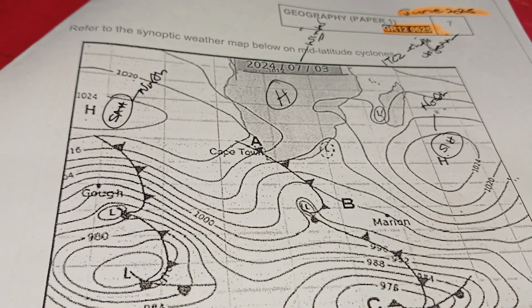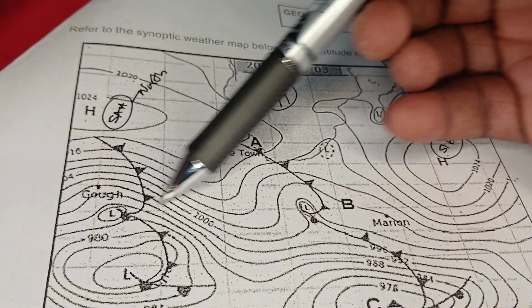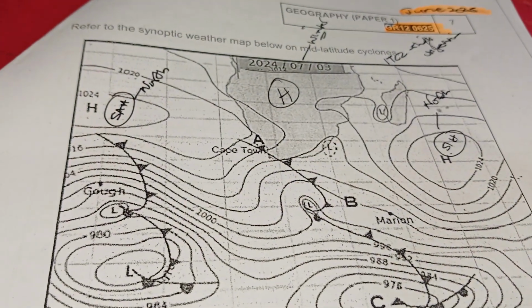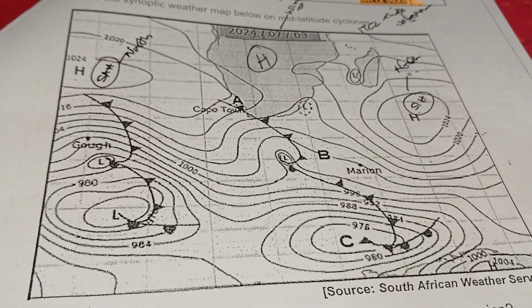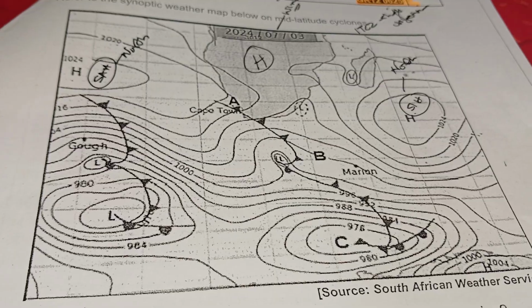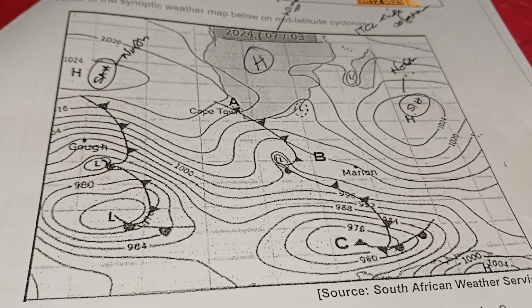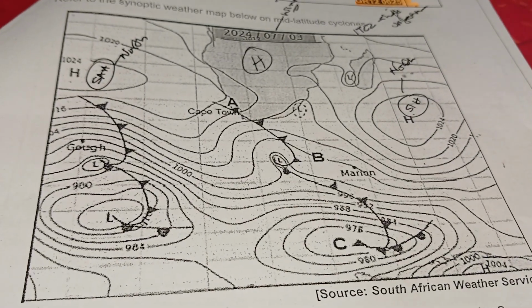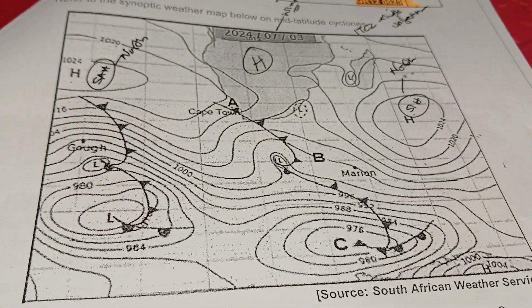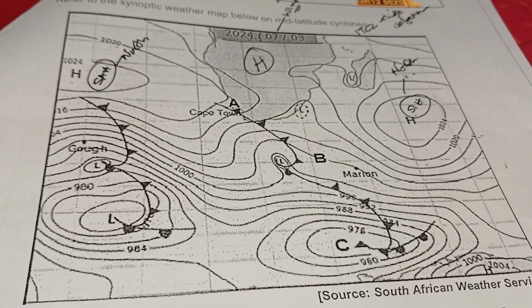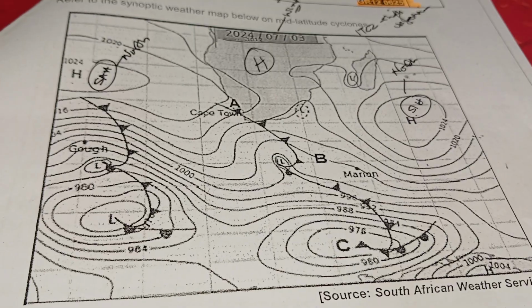All right, what else do we have? These are your mid-latitude cyclones. Remember, we talked about the stages of the mid-latitude cyclone, which is made up of the initial stage, the development stage, the mature stage, and the occluded stage. Of course, there is another stage that is not much talked about, the dissipating stage, where warm air is uplifted from the ground and rainfall decreases or stops.